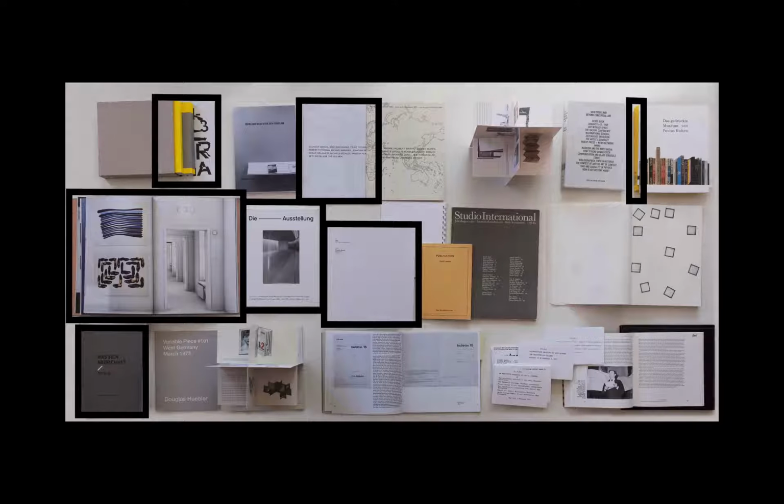But you see a number of these projects that continue with this idea of blurring the boundaries between exhibition and publication today, much like the final show catalog that you described.